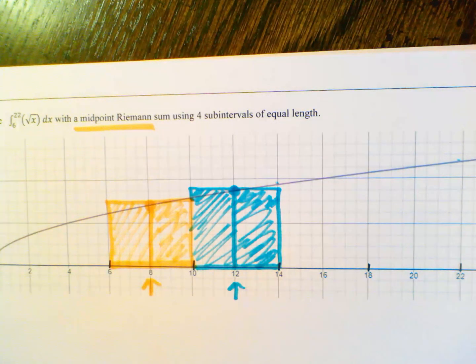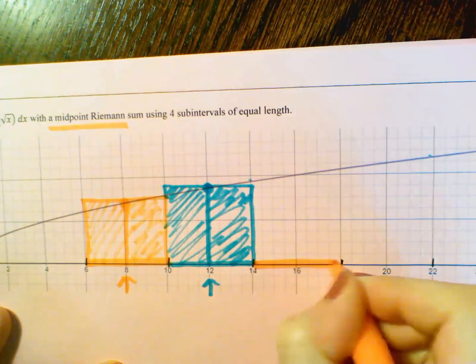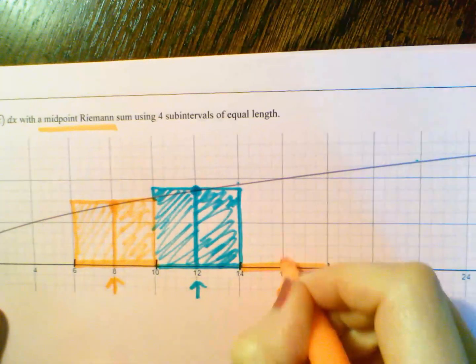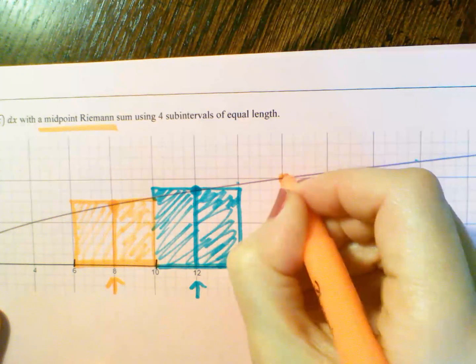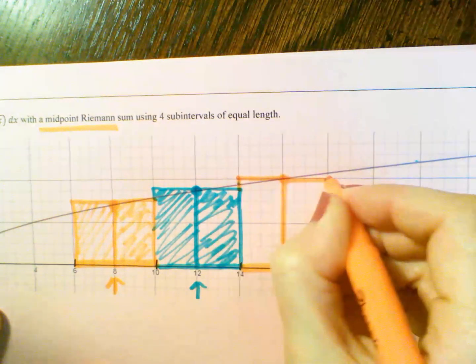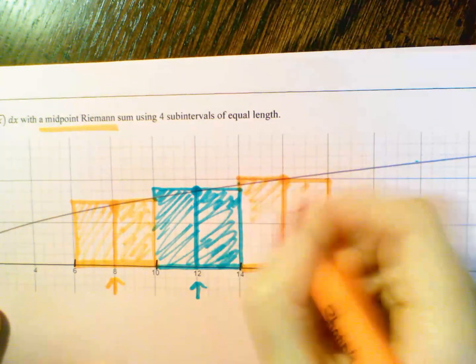Because very often you can't tell. Because one part of the rectangle will be over the graph, the other part of the rectangle will be under the graph. So you can't really tell for certain. All right, and then, yeah, so you won't be asked that. See, one part's over, one part's under.